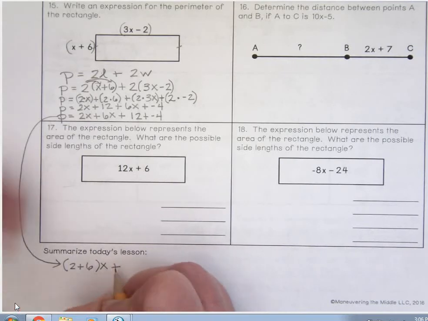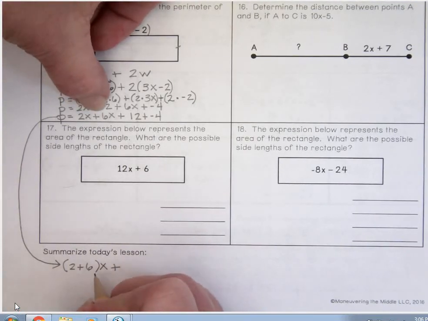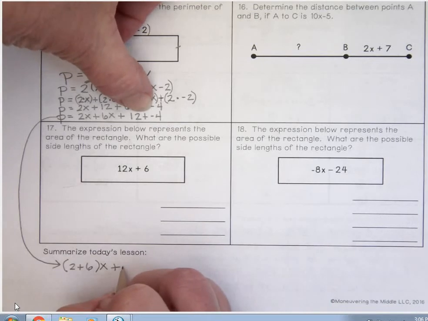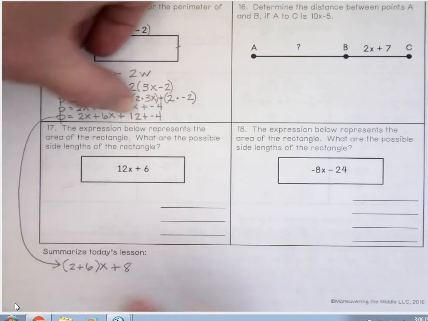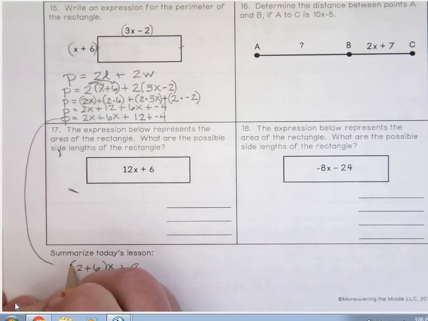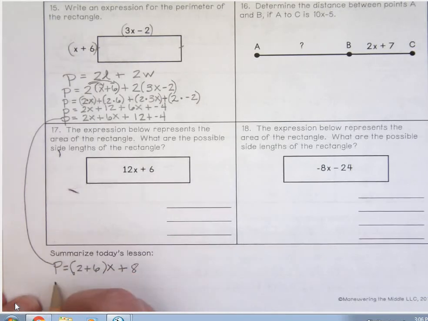I can go ahead and add at this time, which will give me a positive 8. And I left off the p equals, not completely necessary, but to be consistent. The perimeter is equal to the expression 8x plus 8. And then you're done. So you're just taking that knowledge and understanding of what you would do if you had all numbers and applying the same process, but using our properties to manipulate with our variables.